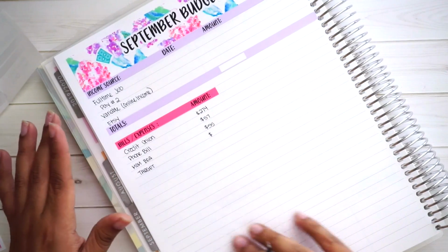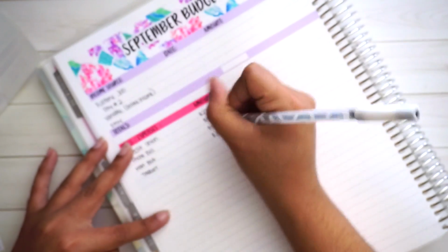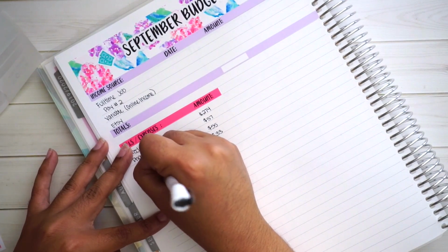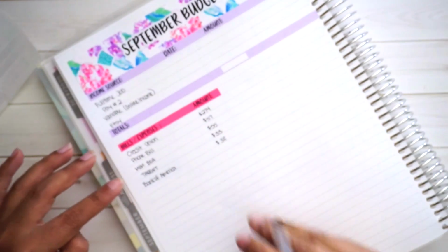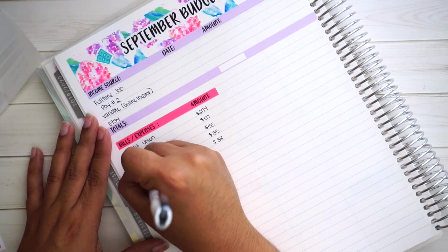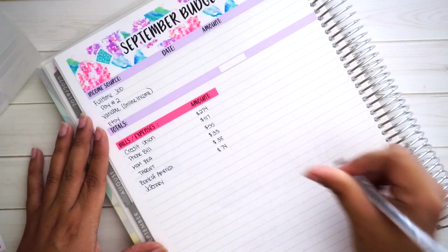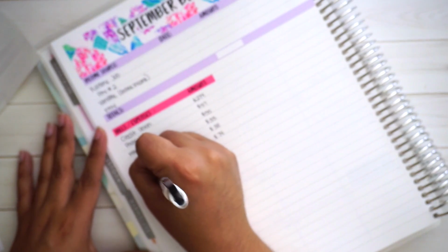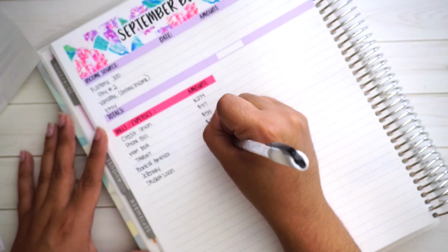I'm gonna include it, and I said this one was 32, correct? 33. Bank of America. This one is $38. Then I have JCPenney, which is $74. And my student loan, which is $140 each month.